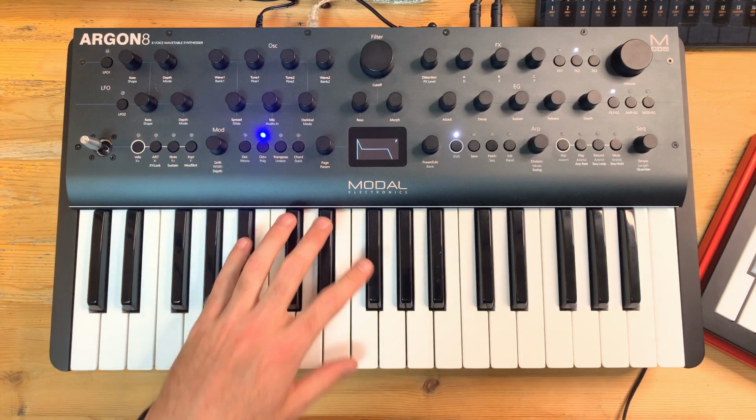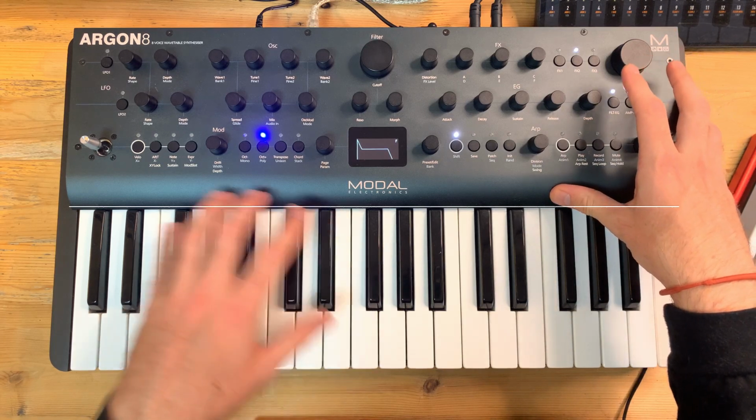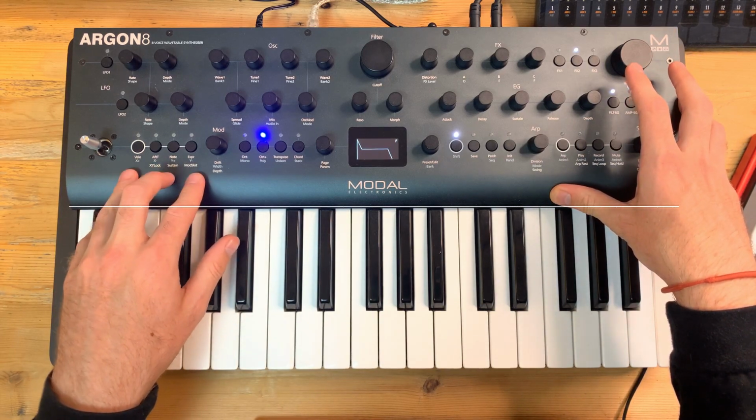What we're going to move on to look at now, we've done the filter envelopes and obviously all of the different types of modulation that we can assign from the panel here.